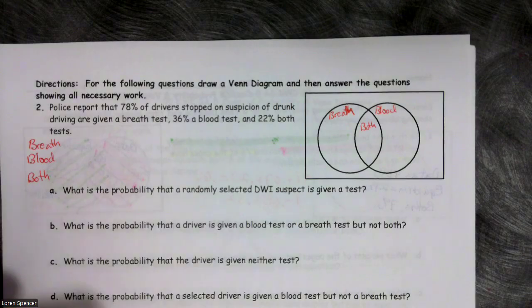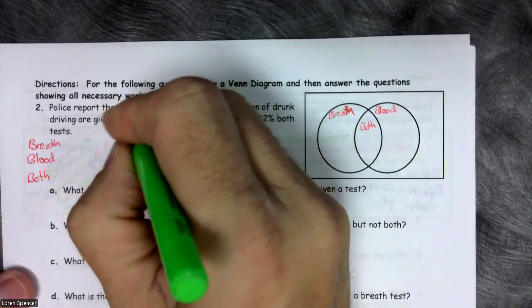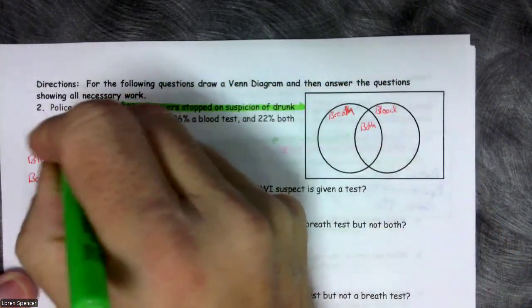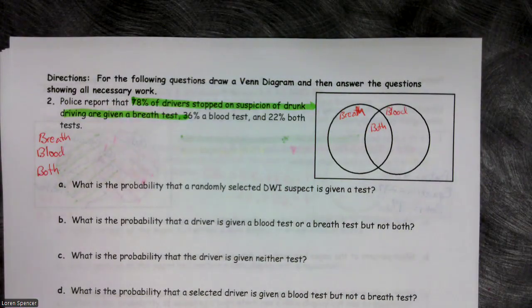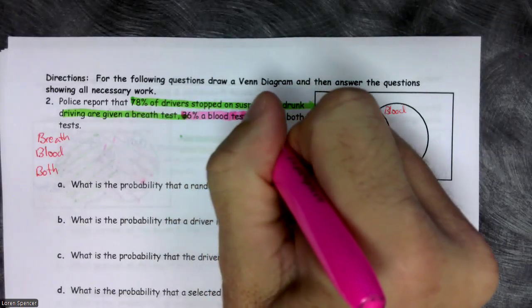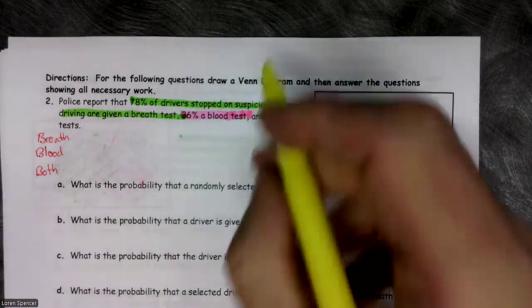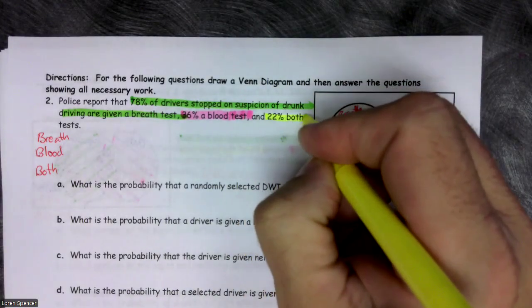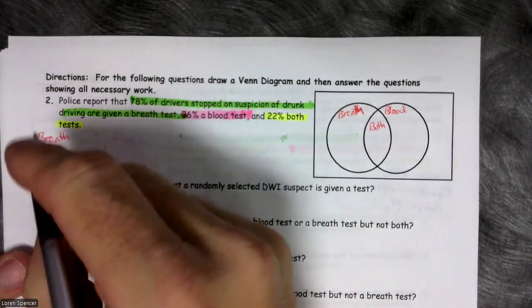So police report that 78% of drivers stopped on suspicion of drunk driving are given a breath test, 36% are given a blood test, and 22% are given both. As I said before, if they give you both, that's where you want to start. That doesn't require any work, so we can write down both.